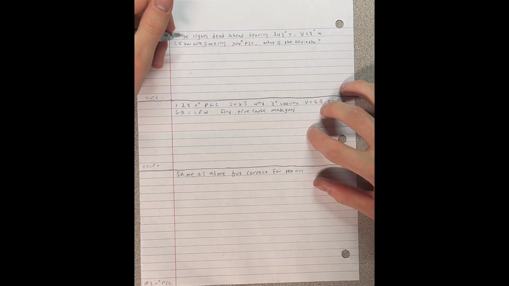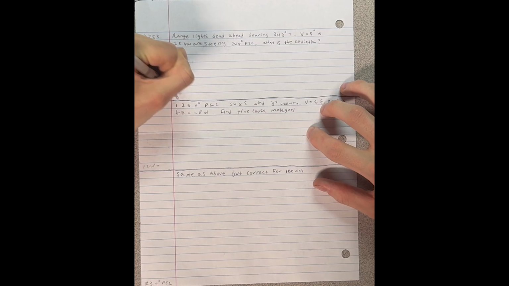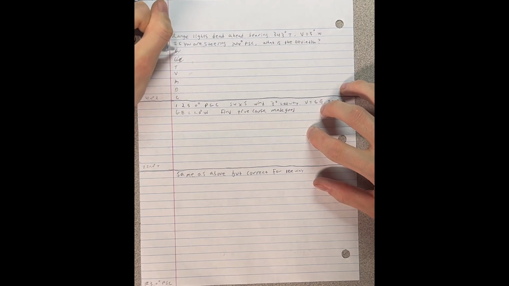Variation of the area is 5 degrees west. And if you're steering on course 344 per standard compass, what is the deviation in your area? So G, GE, D, V, M, D, C. And again, we don't need these two because we're not dealing with gyro here.